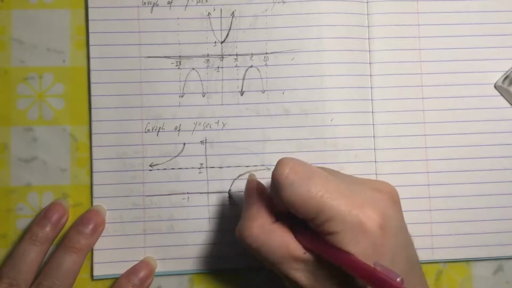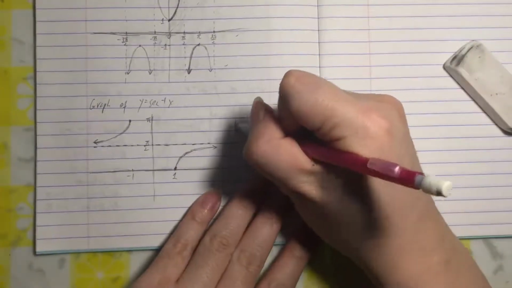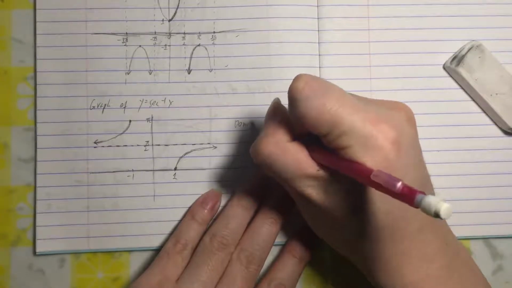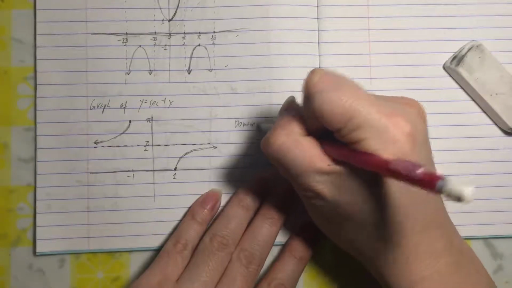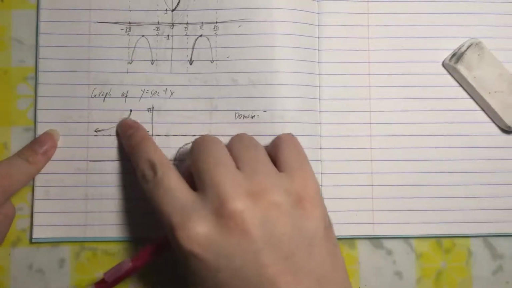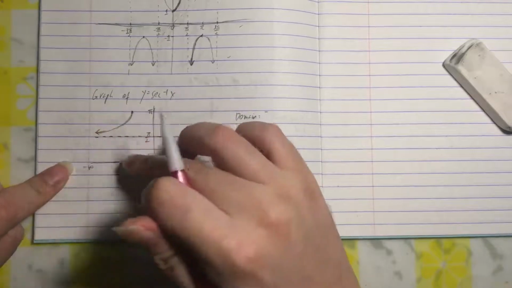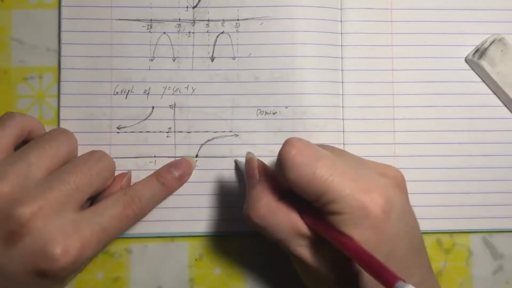Based on this graph, we can find the domain and range of inverse secant. For inverse secant, the domain has two pieces. First piece is from -infinity to -1. Second piece is from 1 to infinity.